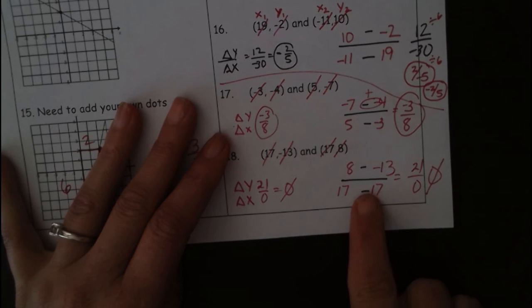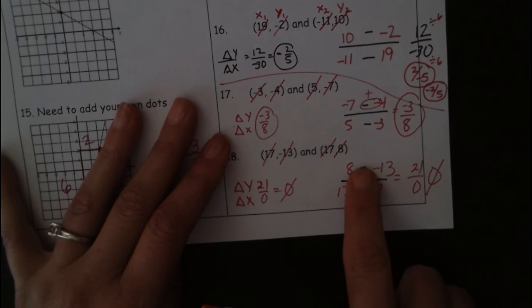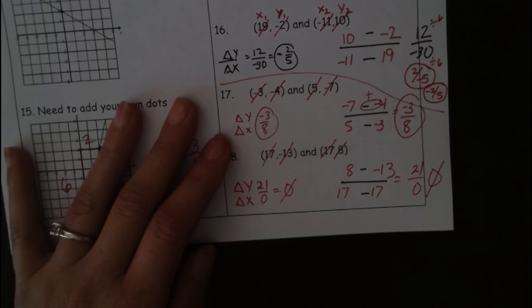This rule gets people a little bit with that subtraction sign in the middle. So you've got to practice, practice, practice.